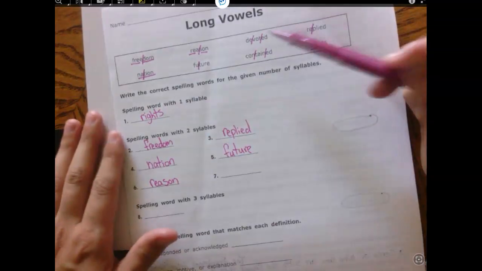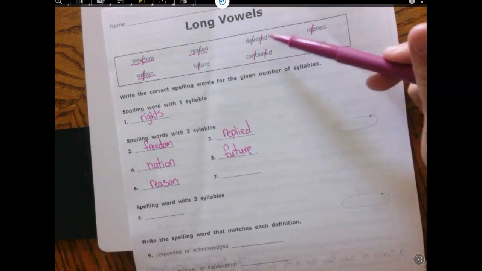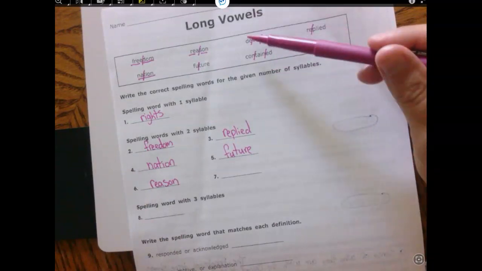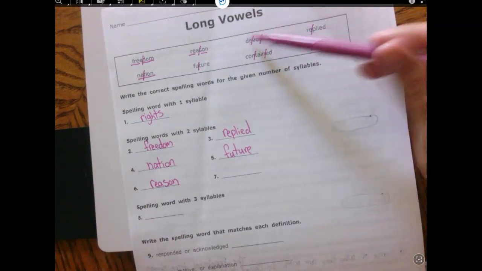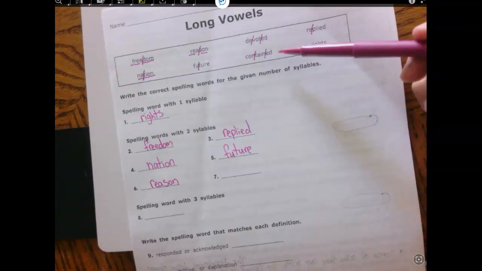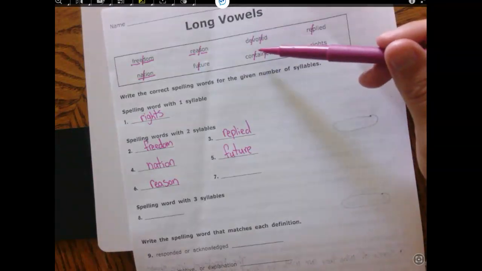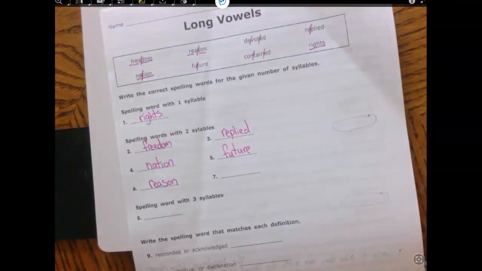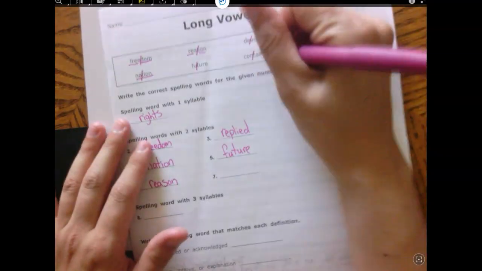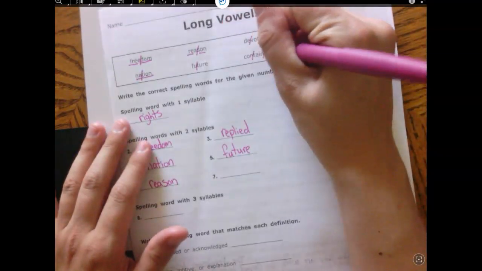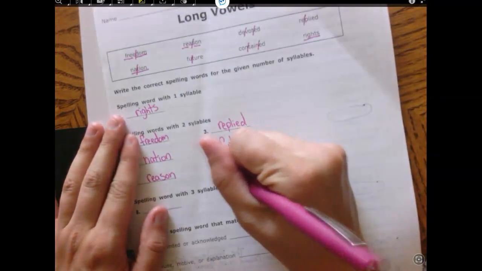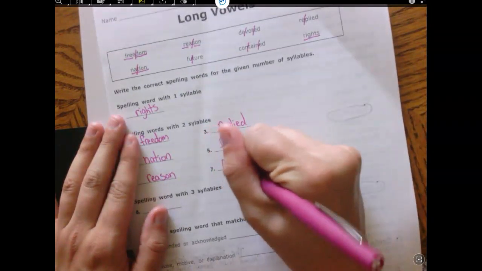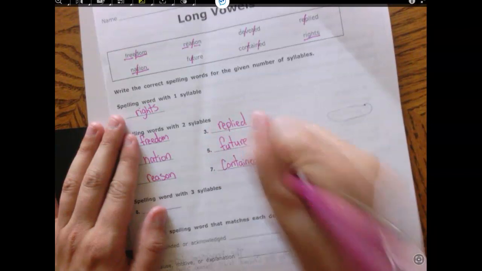And I see I must have made a mistake on one of these 2. So let me go back and read the words again. Devoted, devoted, contained, contained. So the word contained is actually 2 syllables. And devoted.